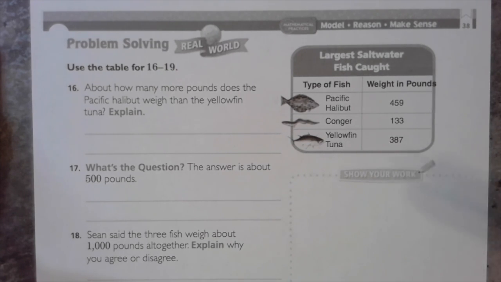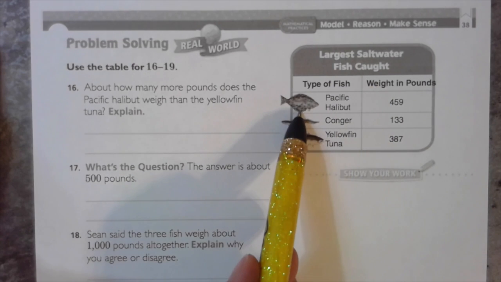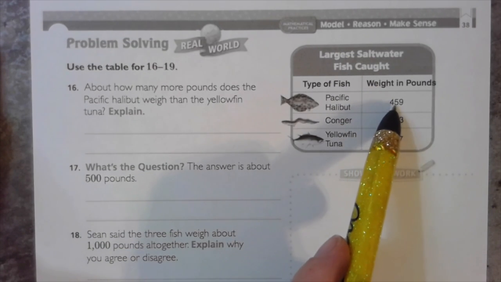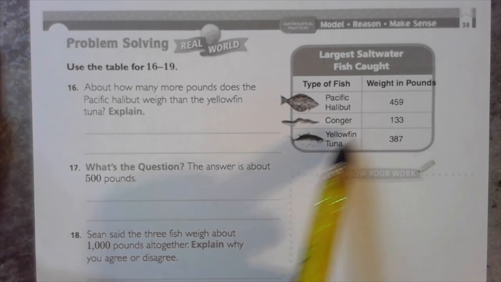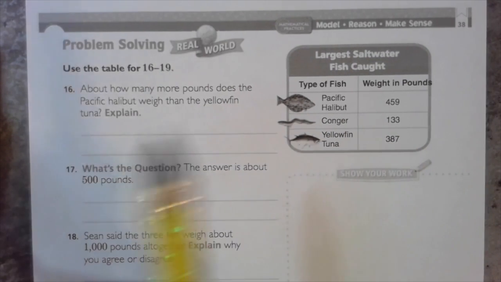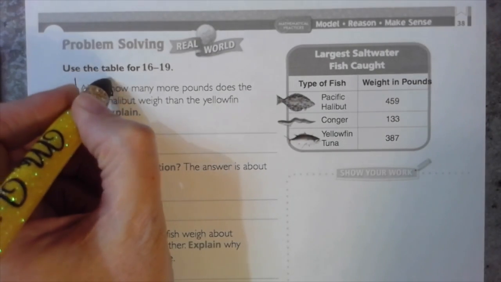I'm burning up. Okay, so we have a chart that says largest saltwater fish caught. We've got Pacific halibut. It weighed 459 pounds. The conger weighed 133 pounds. And the yellowfin tuna that we read about on the first page was 387 pounds. So let's look at number 16. About how many more pounds does the Pacific halibut weigh than the yellowfin tuna? Okay, about. What does about tell me to do?